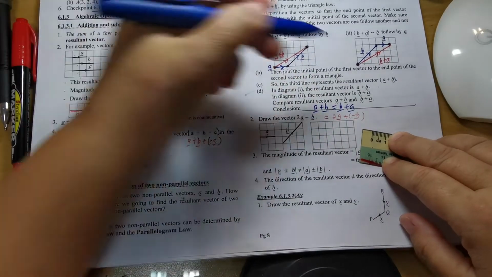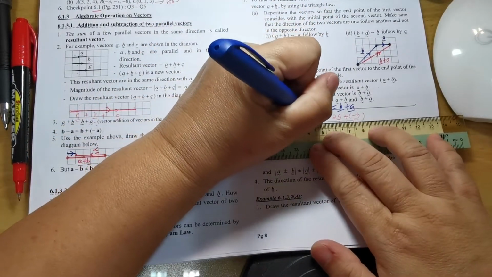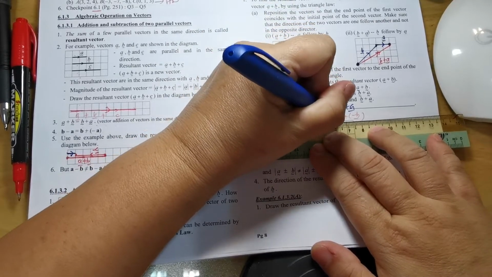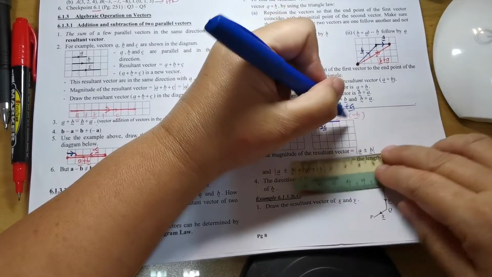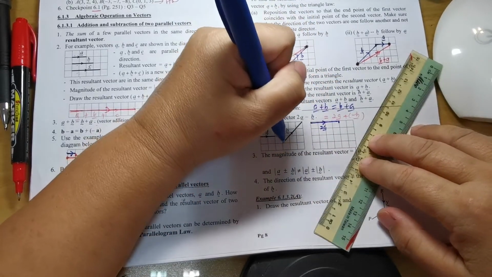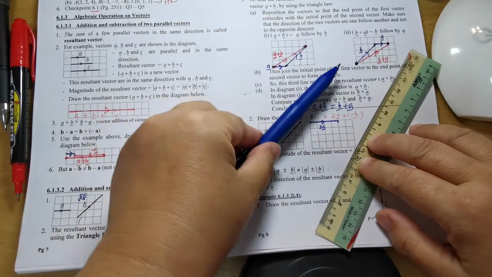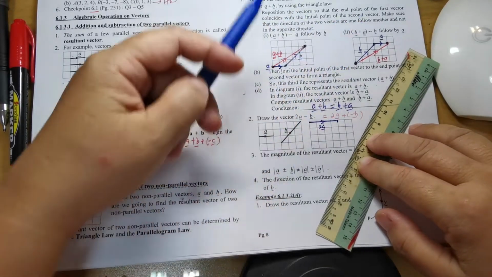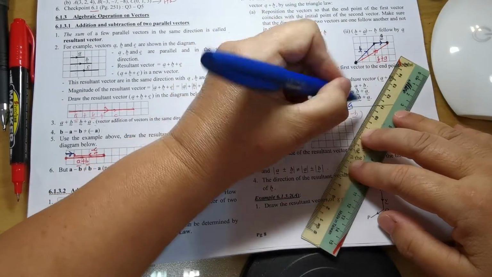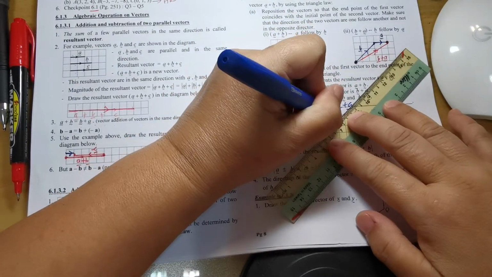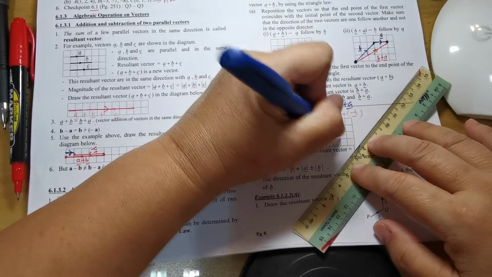Okay, so 1A is 2 units to the east. Then 2A means 2 times, 4 units. So this is 2A. Plus negative B. So B is this direction, so negative B goes down. The position and the orientation are the same, just the arrow is opposite. So go down 1, 2, 3. So this is negative B.